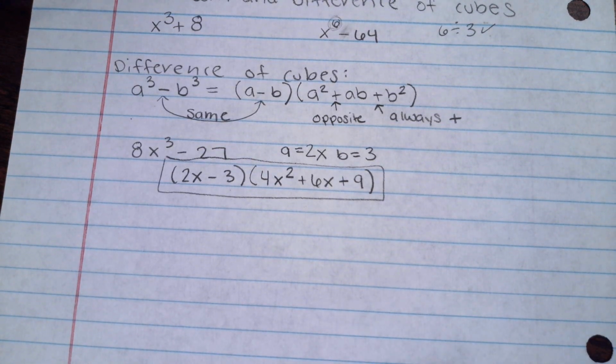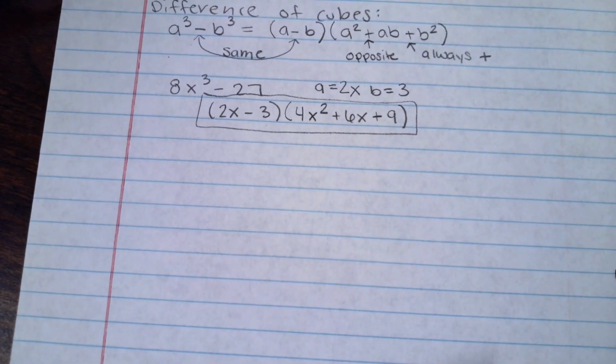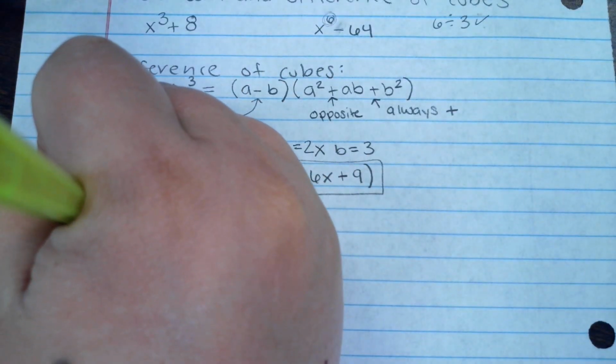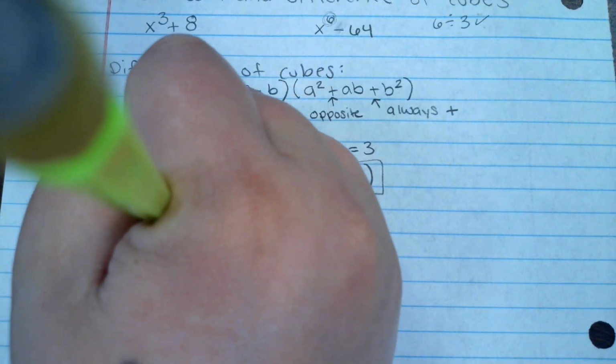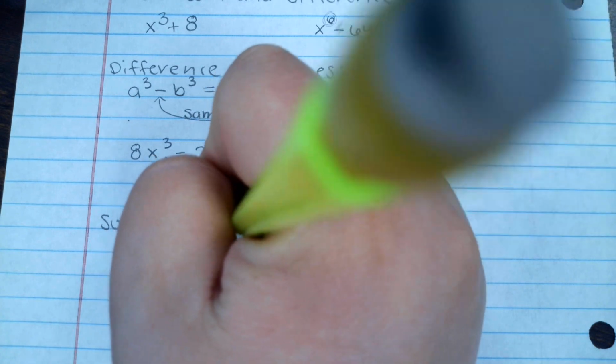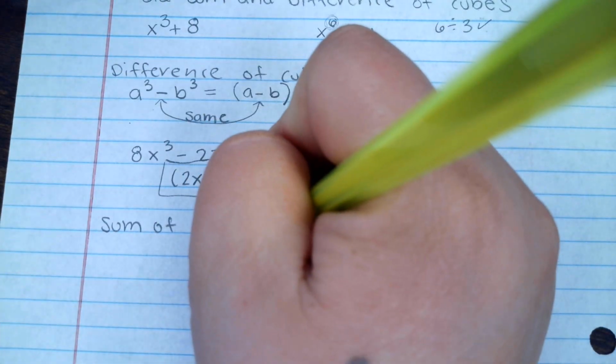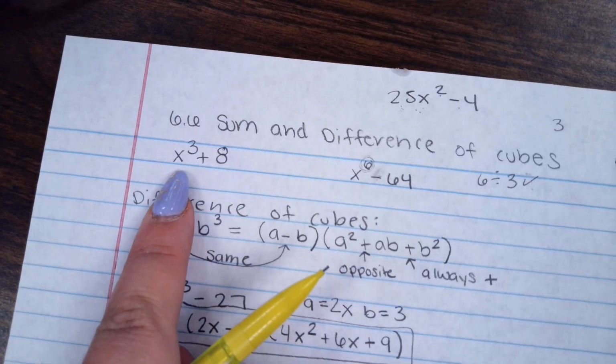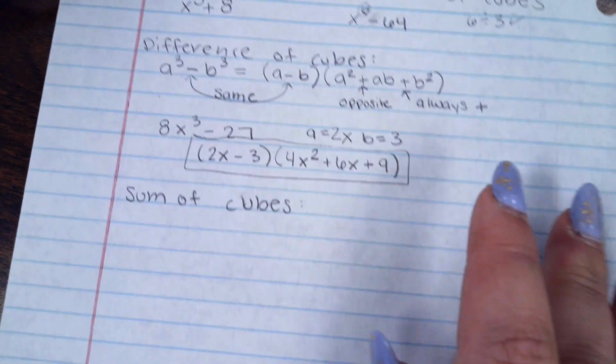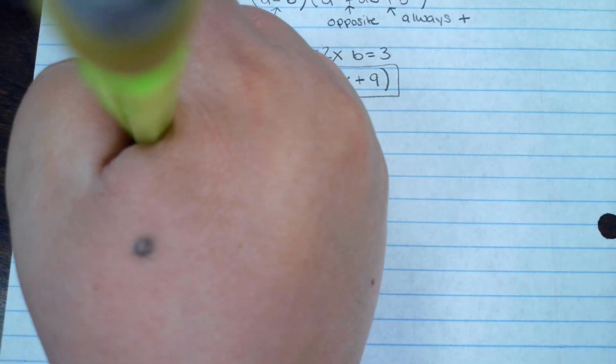All right, let's look at sum of cubes first, and then we'll just do a few examples of each. So sum of cubes, that's going to be like this one, right? We are adding two perfect cubes. So that's going to look like this.